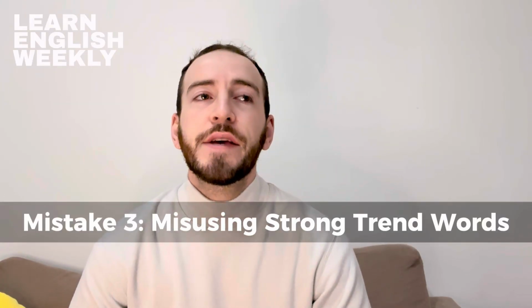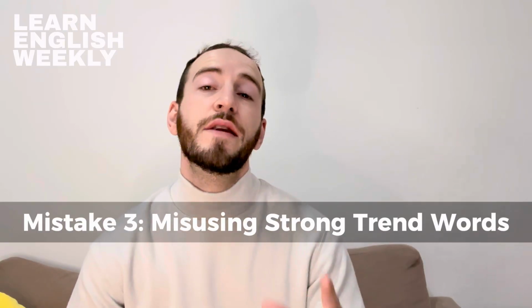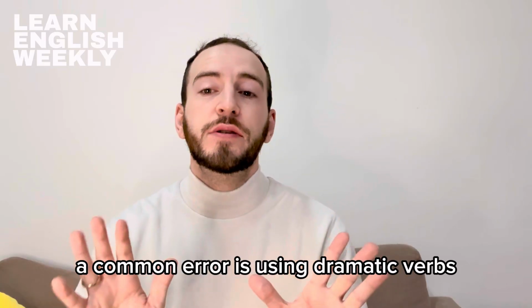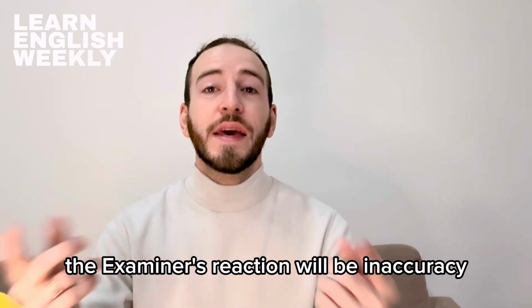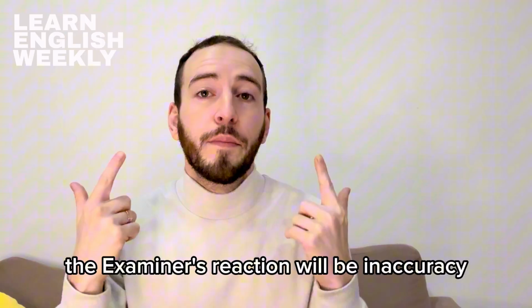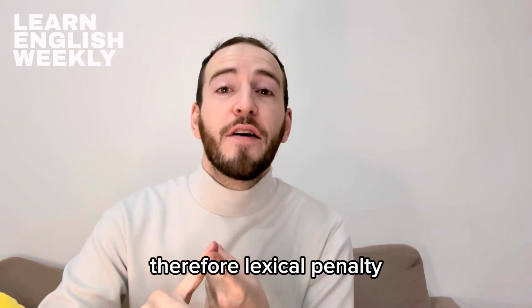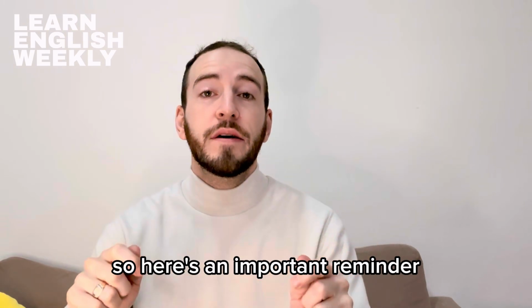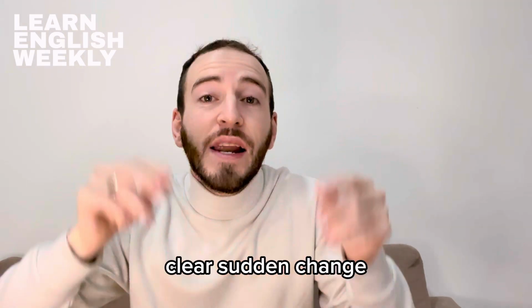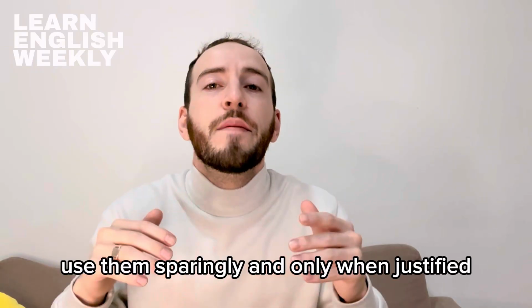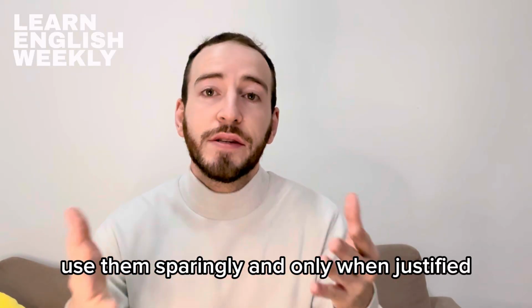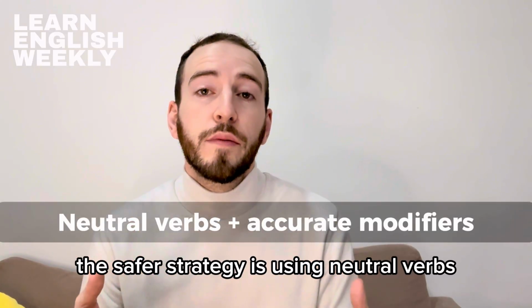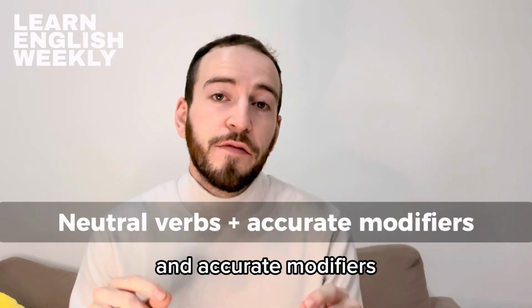Mistake 3 is misusing strong trend verbs. A common error is using dramatic verbs for small changes. The examiner's reaction will be inaccuracy, therefore lexical penalty. So here's an important reminder. Surge, plunge, clear, sudden change. Use them sparingly and only when justified. The safer strategy is using neutral verbs and accurate modifiers.